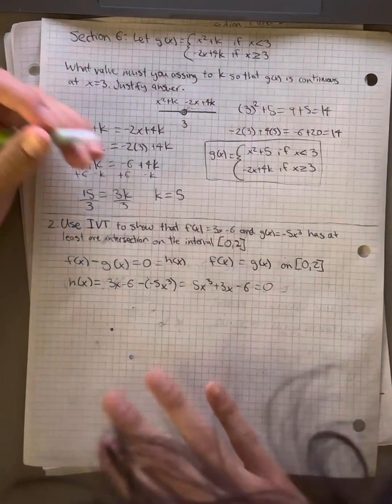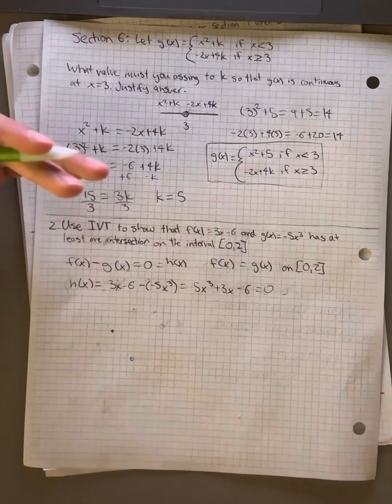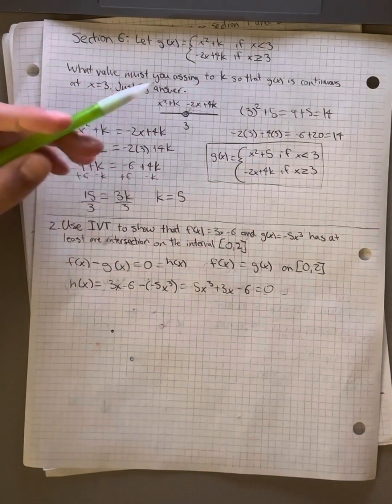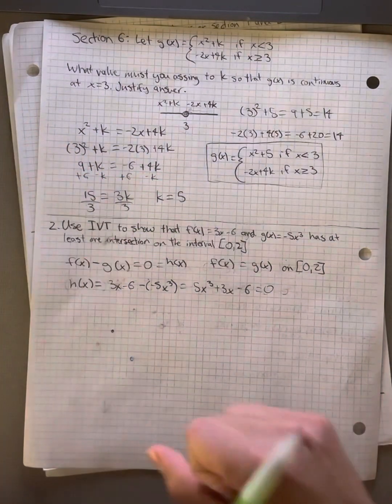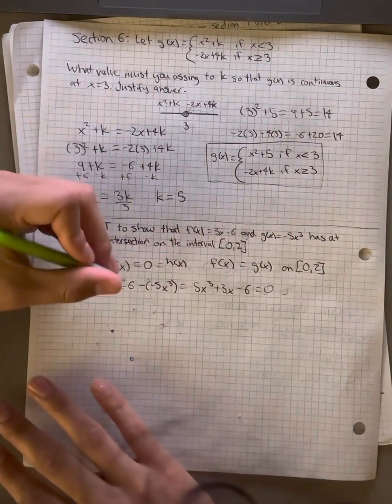So we're going to use IVT to prove that it has to equal 0 at least one time on the interval.